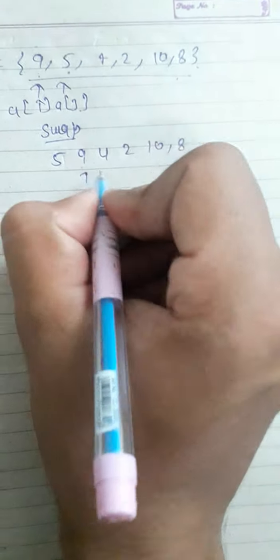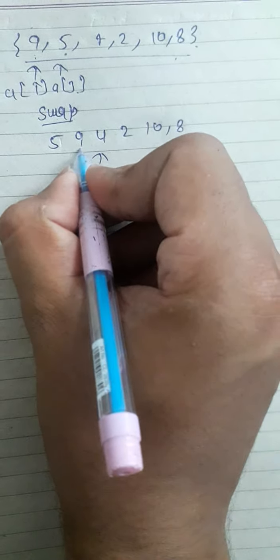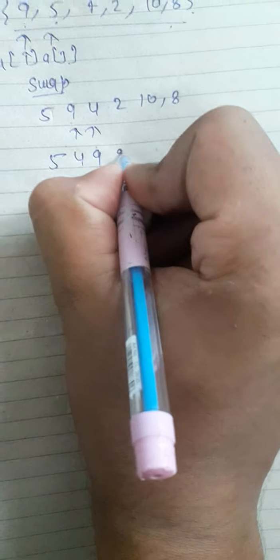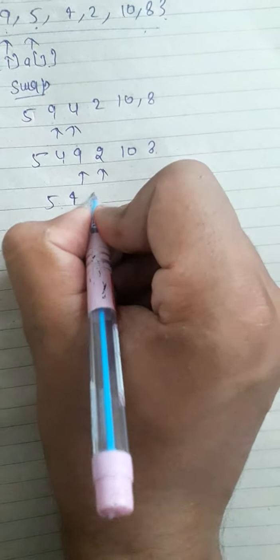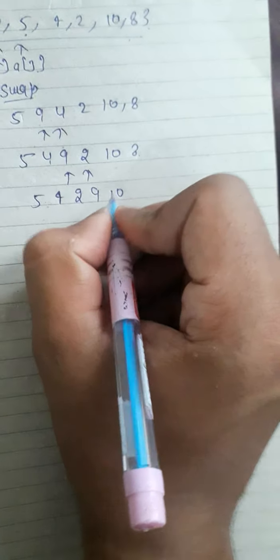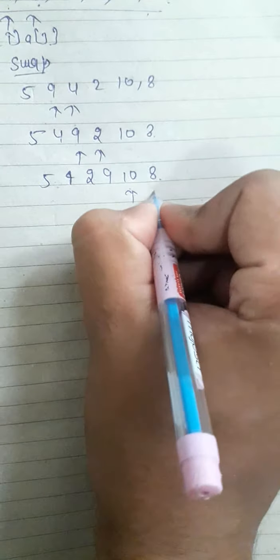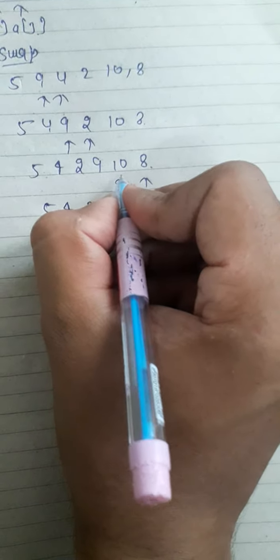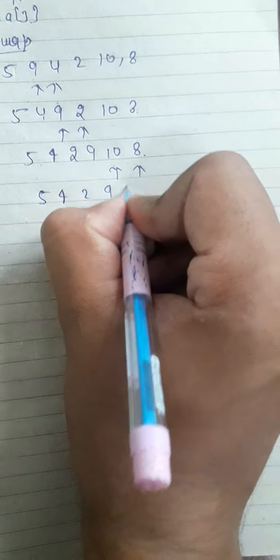Now our pointer will move and we'll compare the next two elements, 4 and 9, and 9 is greater than 4, so we'll swap them, and the rest remain as they are. Now we'll compare these two. In this case we will not swap, because the right one is greater than the left one, so it stays as it is. Now we'll compare these two and we'll swap them because the leftmost element is greater than the right element. So it looks like this.